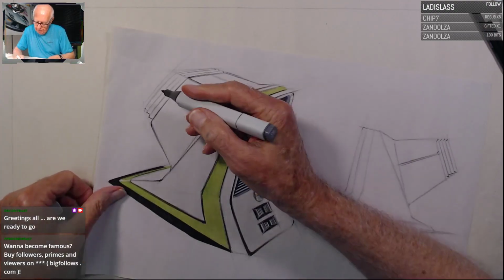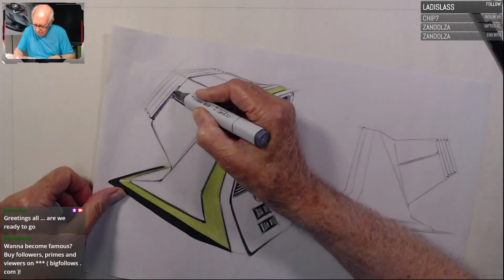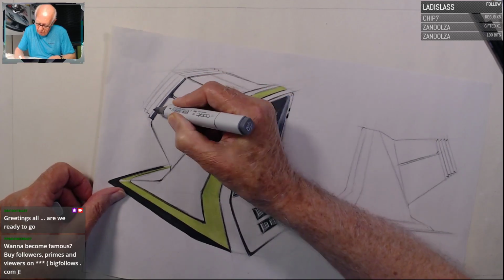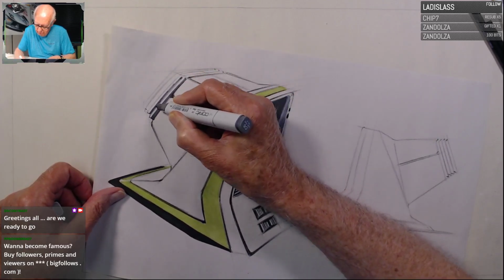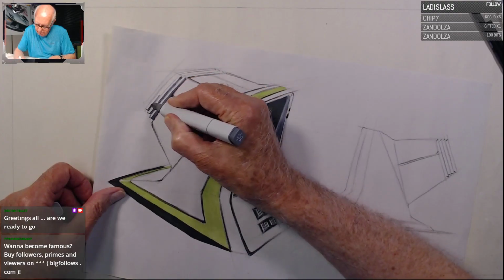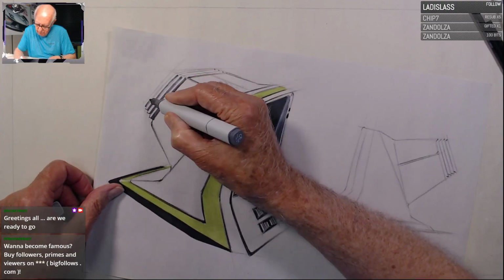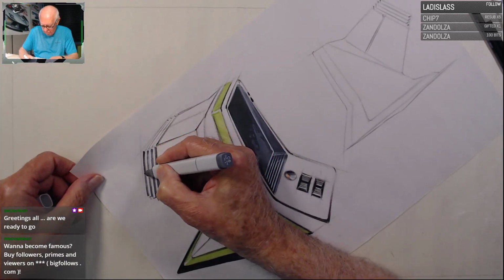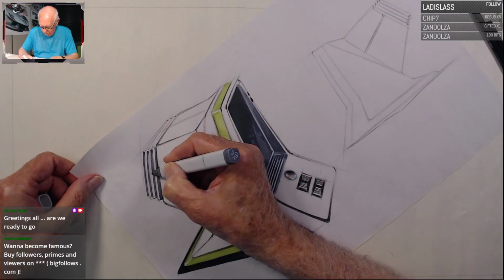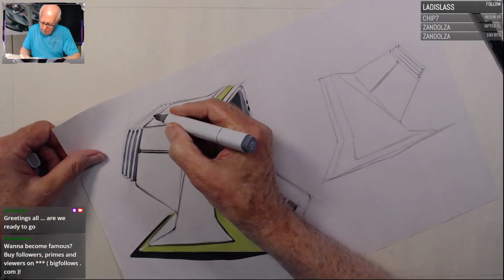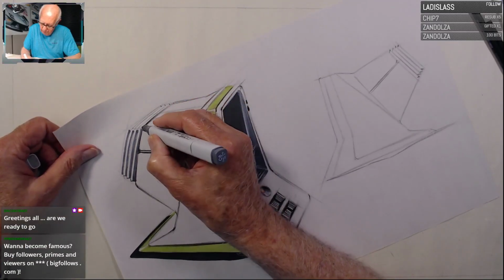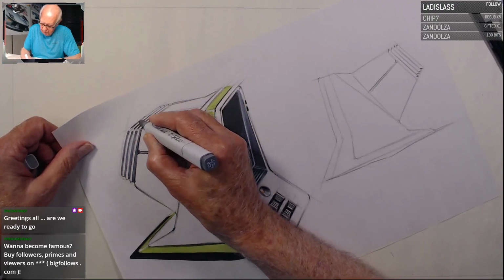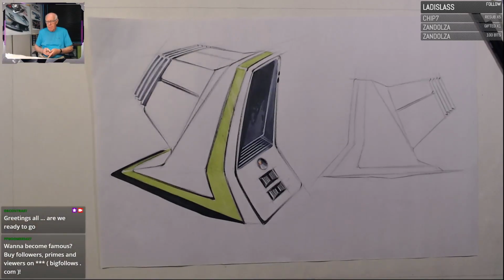Pardon me as I go up here. Very delicate with that marker, just taking us right back into that area there.